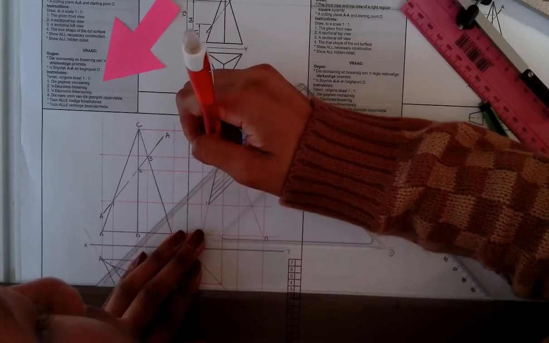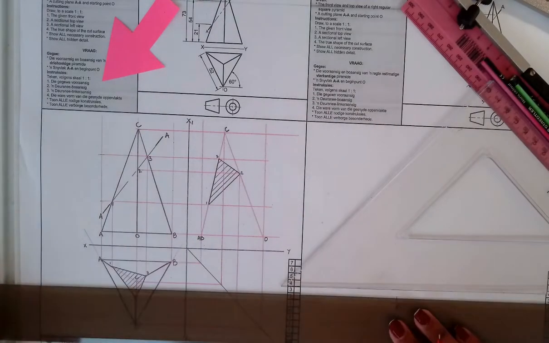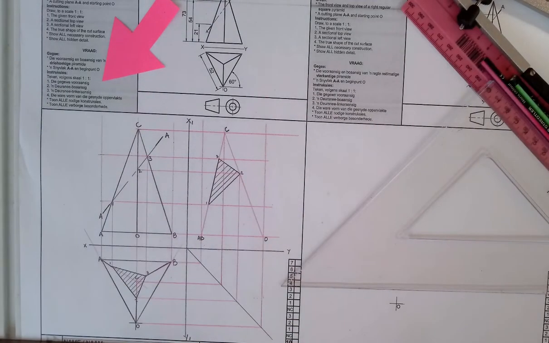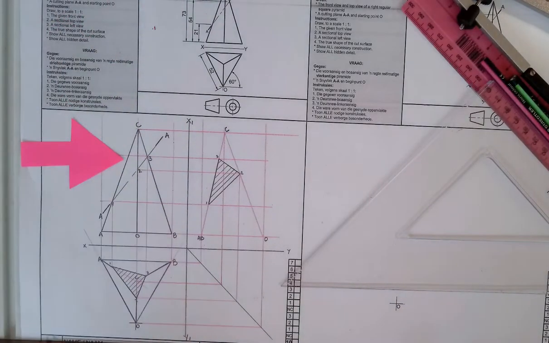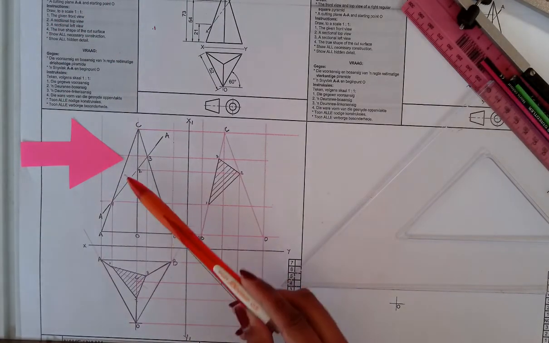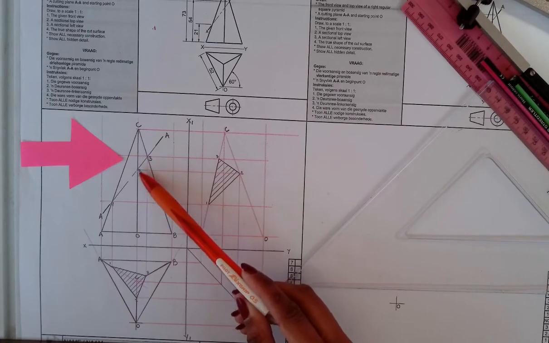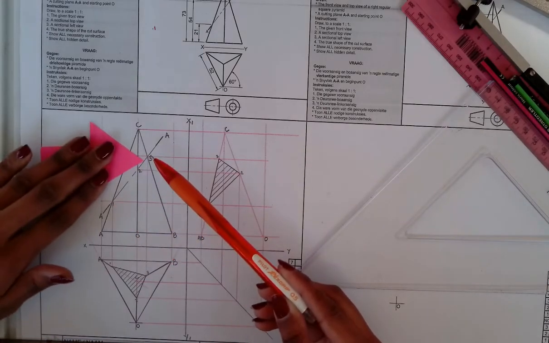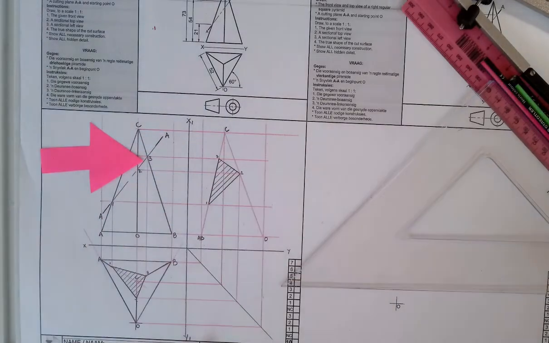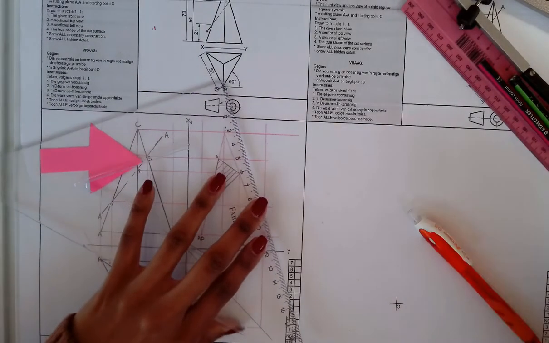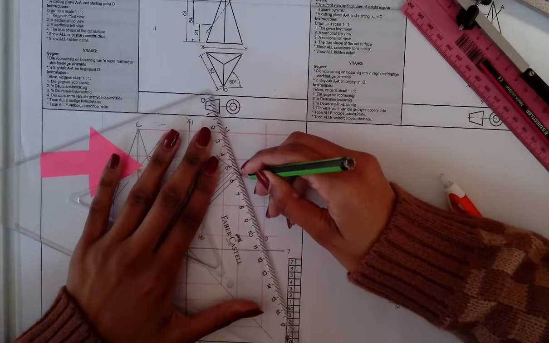And then once you've finished hatching, it's time to figure out which part to outline. You're looking at your drawing from this specific direction, so you must be able to see the cutting plane here. So if you're seeing this cutting plane, it means that that whole part at the top is not there, hence you're going to only outline the bottom.